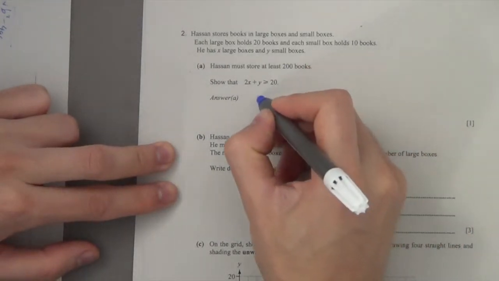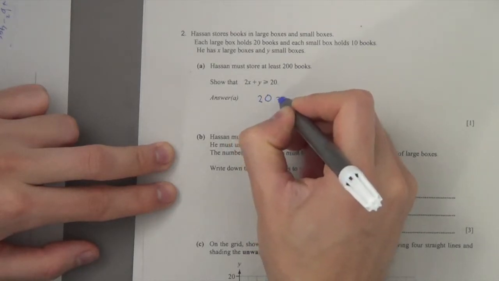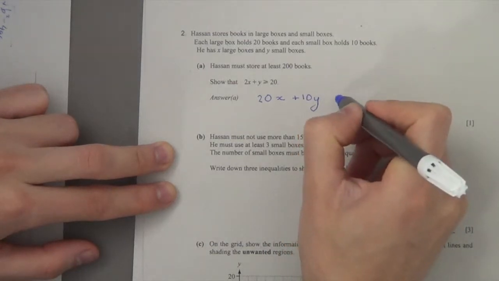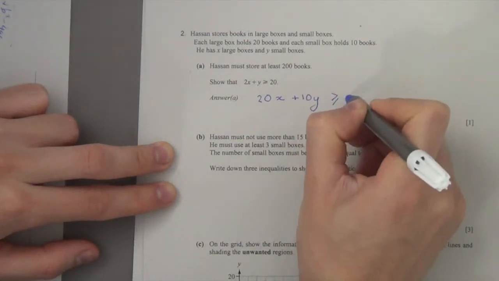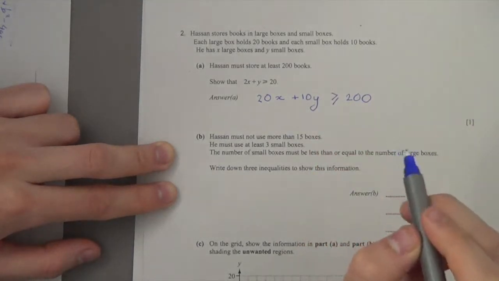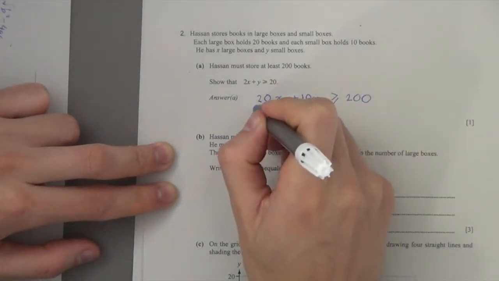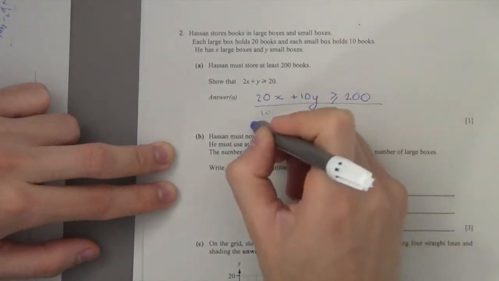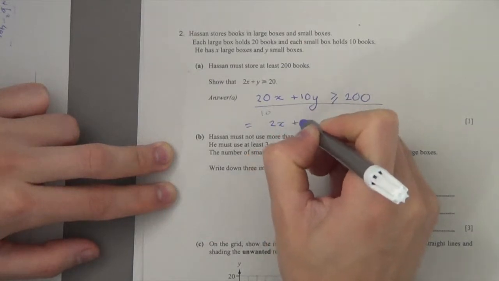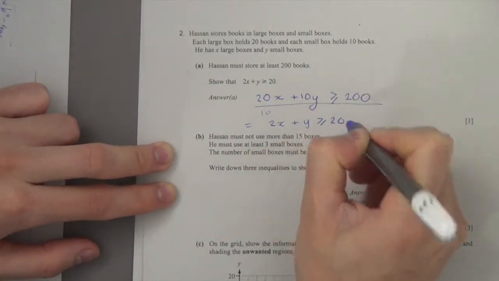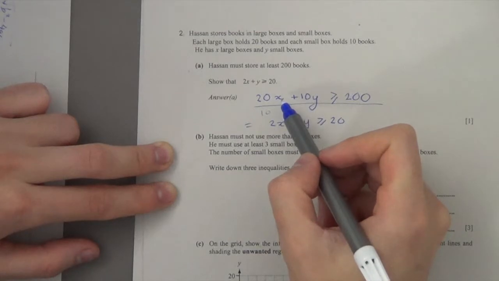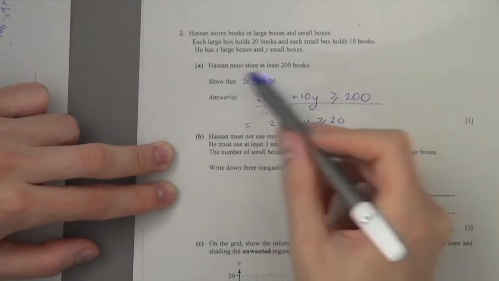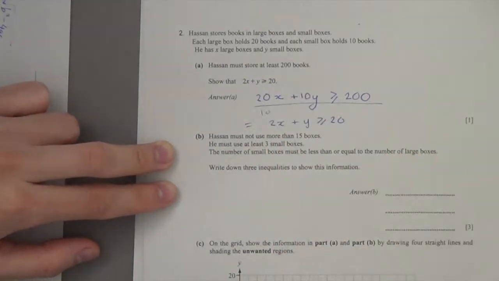So, if I just say 20x plus 10y has to be greater or equal to 200 books, we can clearly say if we divide everything by 10, we get 2x plus y is greater than or equal to 20. So the x represents the large boxes and the y represents the small boxes, and we get that inequality it shows us in that question.